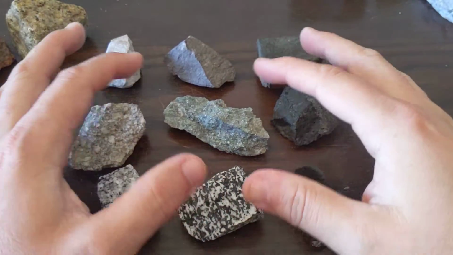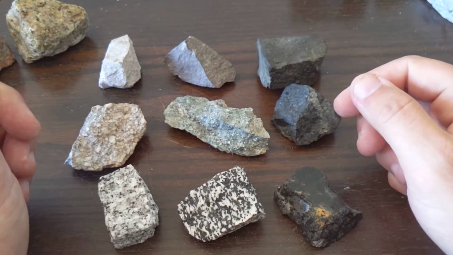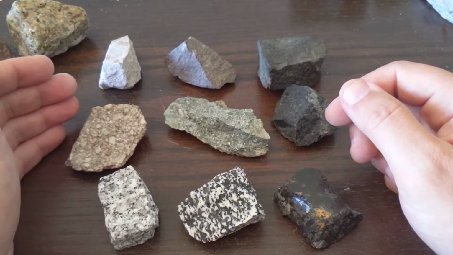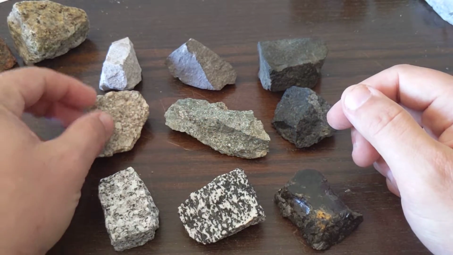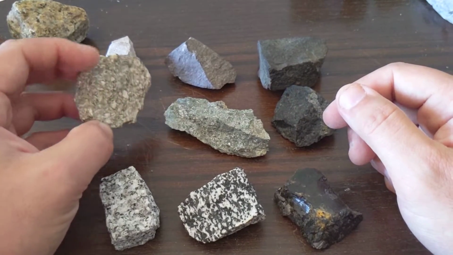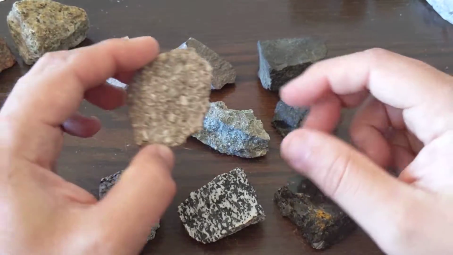So moving on in our little igneous classification here, we've talked about rhyolite. Let's stay with the felsic ones and talk about the texture.